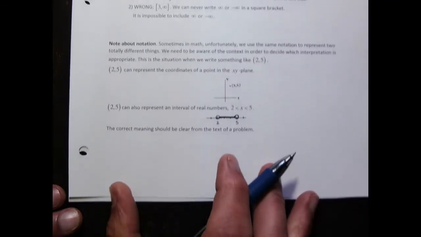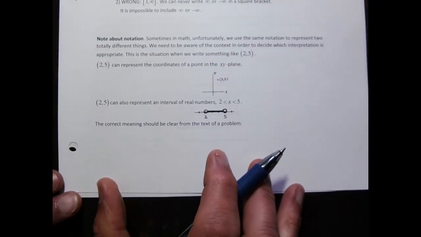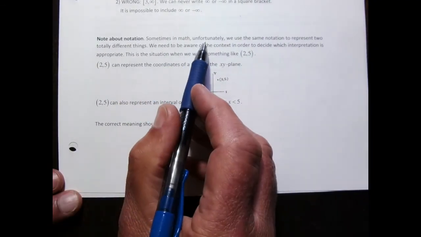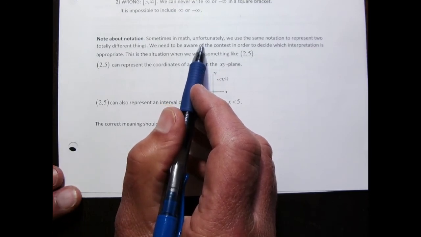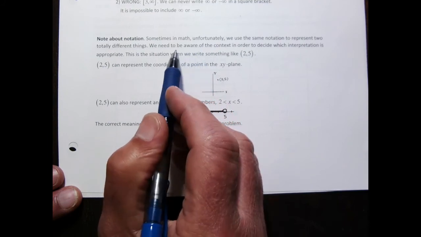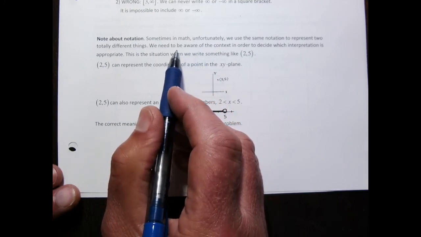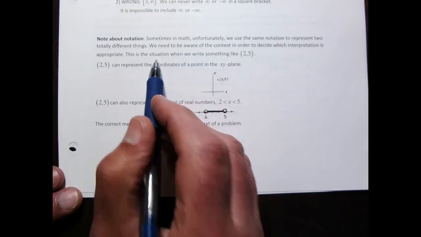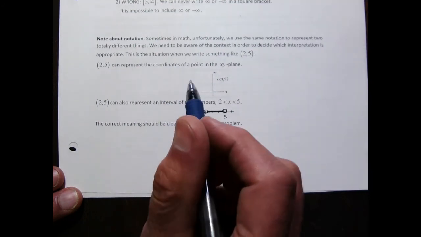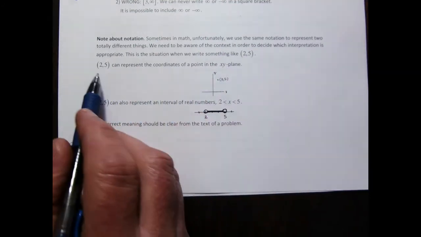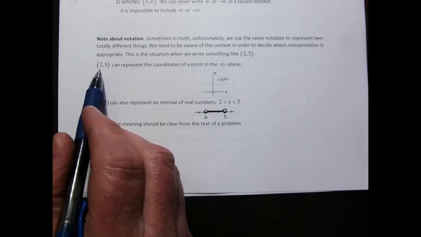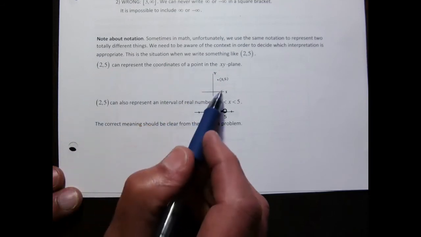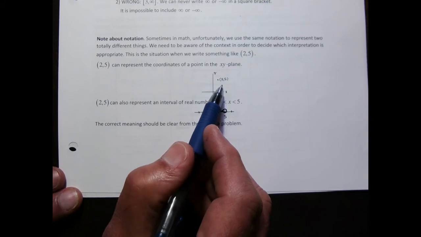And finally, one last note here. In math, unfortunately, sometimes we use the same notation to represent two totally different things. In such a case, we need to be aware of the context in order to decide the appropriate interpretation. This is the situation with something like parenthesis 2, comma, 5, parenthesis, because that could represent coordinates of a point in the xy plane.